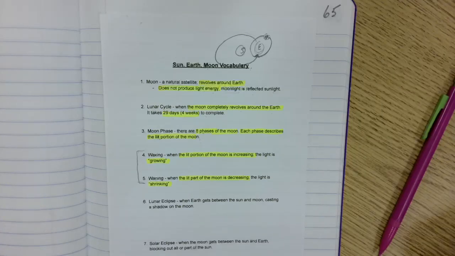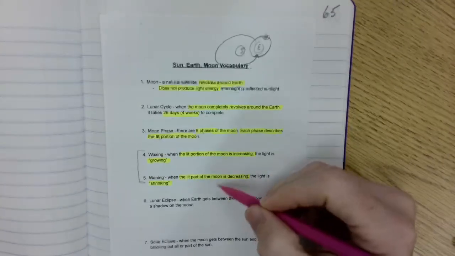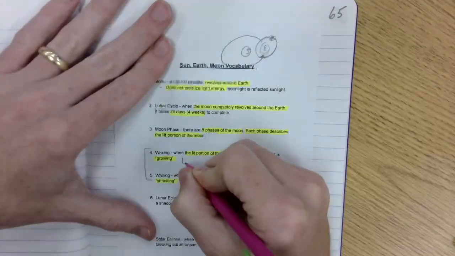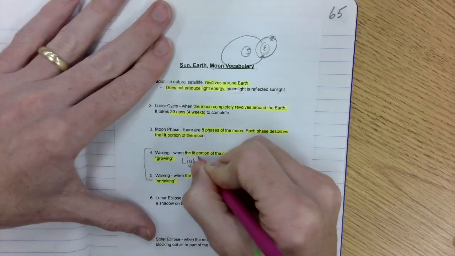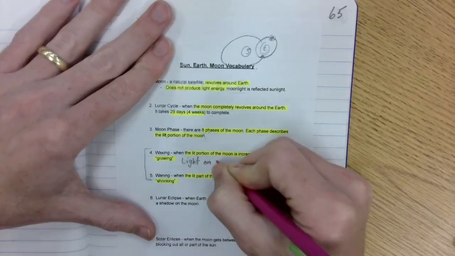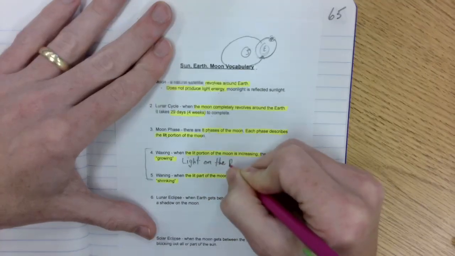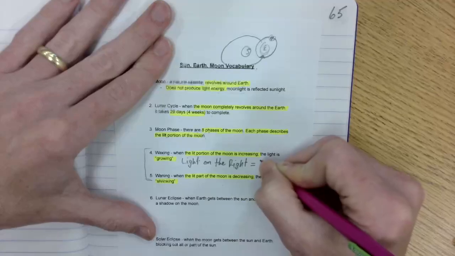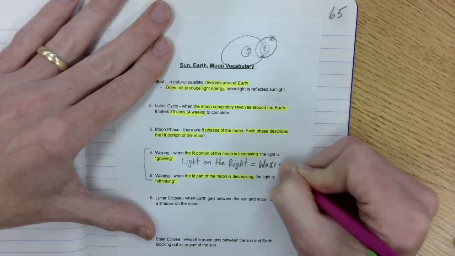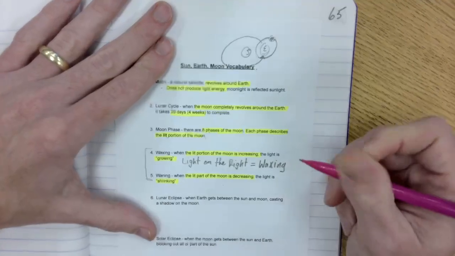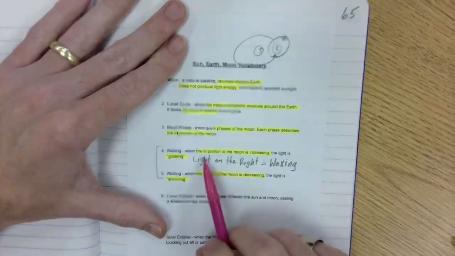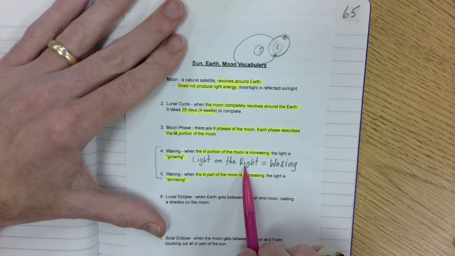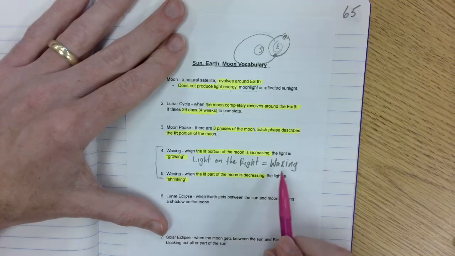Now we're going to add a couple notes right here. We're going to say light on the right equals waxing. All right, so anytime that the moon is lit on the right side, we're going to know that that is waxing phases.